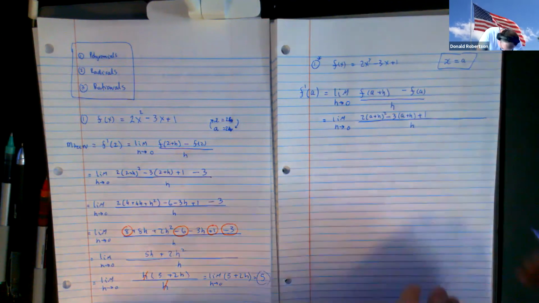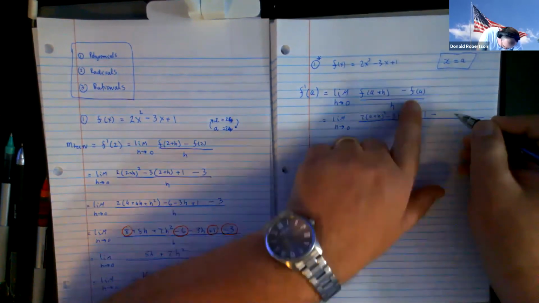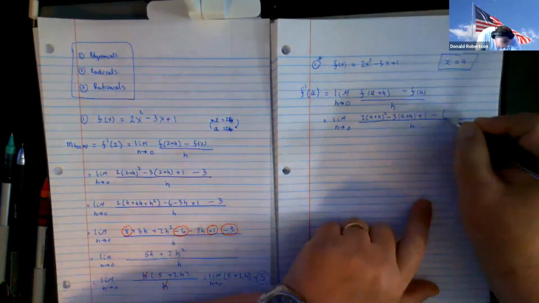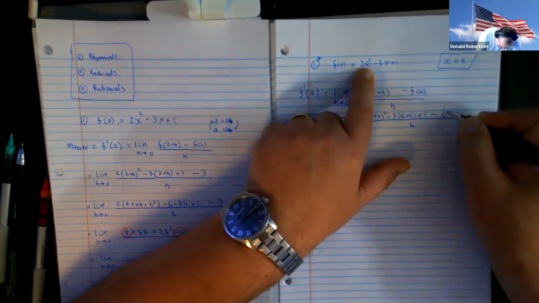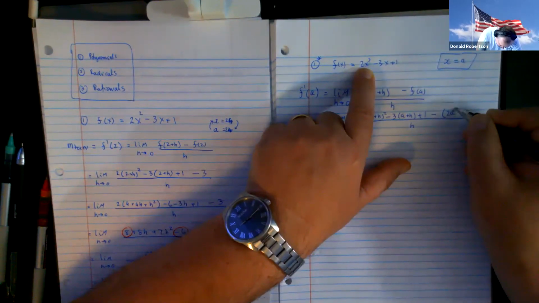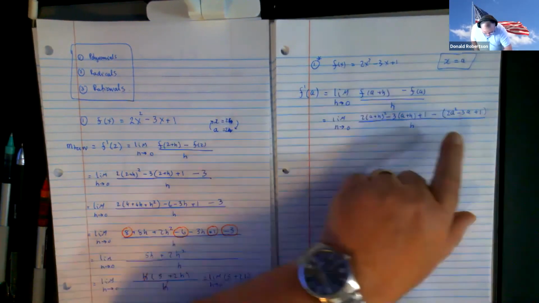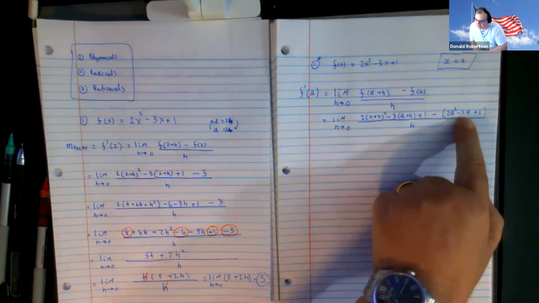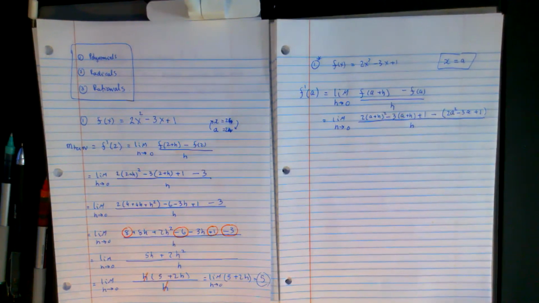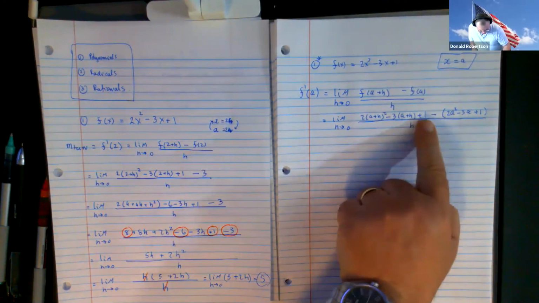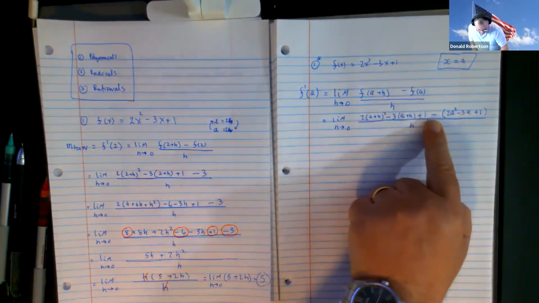Now, take away f of a. I'm putting a bracket around it. f of a is just replace the x with a, so 2a squared, take away 3a plus 1. Are you happy that's what f of a looks like? This is f of a plus h, take away f of a.